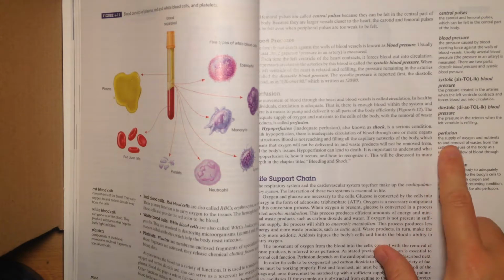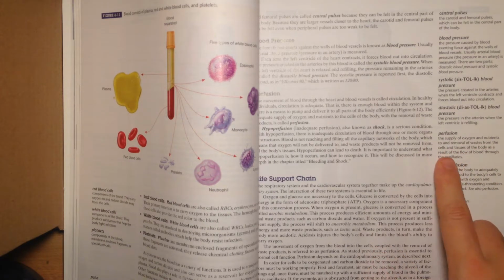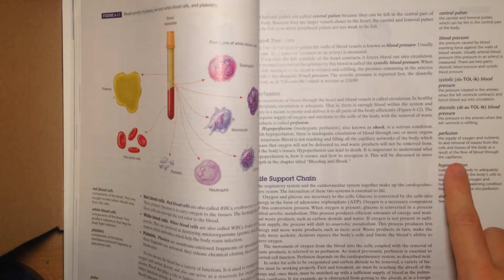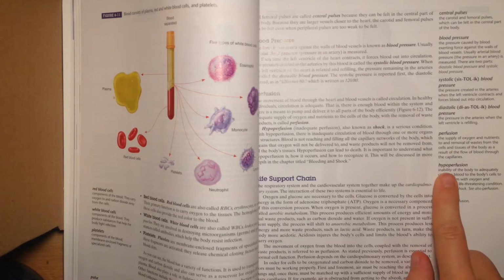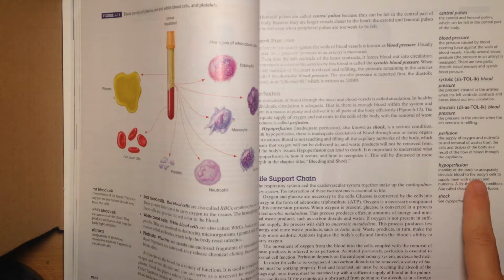Perfusion, the supply of oxygen and nutrients to and removal of waste from the cells and tissues of the body as a result of the flow of blood through the capillaries. Hypoperfusion, inability of the body to adequately circulate blood to the body's cells to supply them with oxygen and nutrients. A life-threatening condition, also called shock. See also perfusion. Shock. See hypoperfusion.